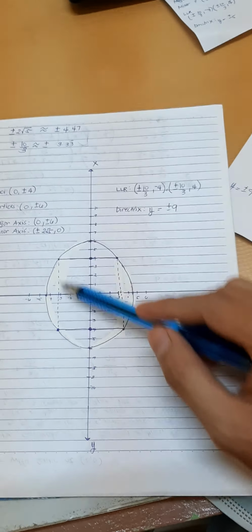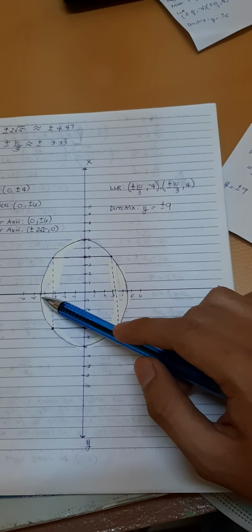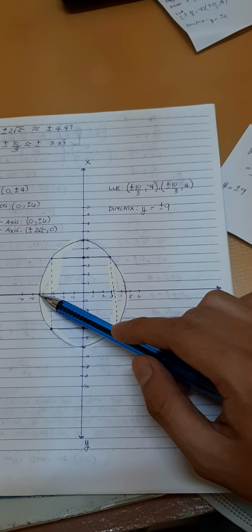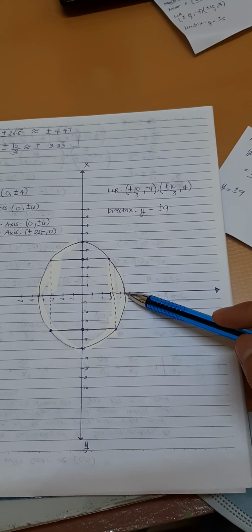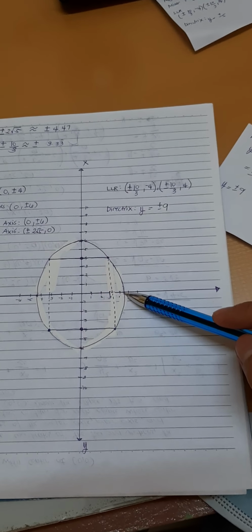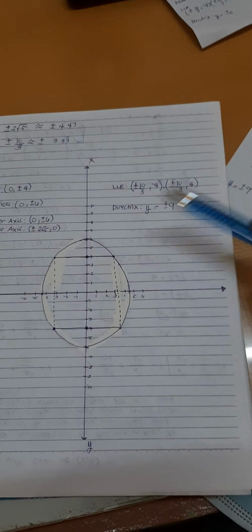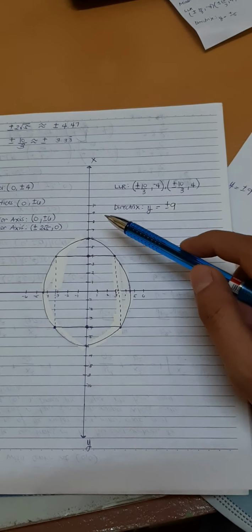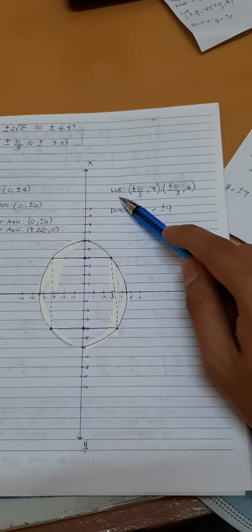So we have 4.47 and 0, so the intersection of 0 and negative 4.47, and the other one is positive 4.47. Before connecting the dots, we should make sure that we plotted all the points here, but we are not yet finished in plotting the latus rectum.